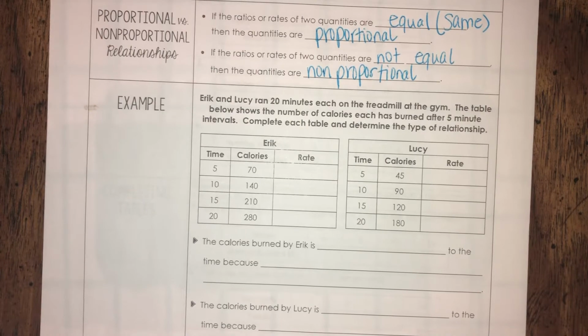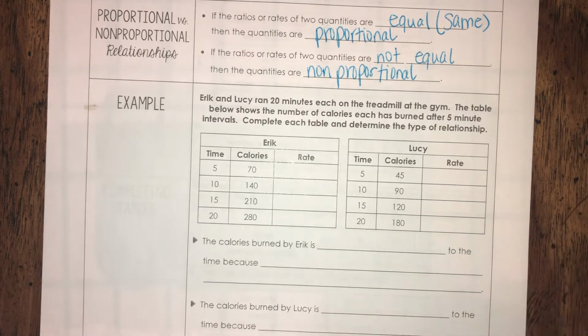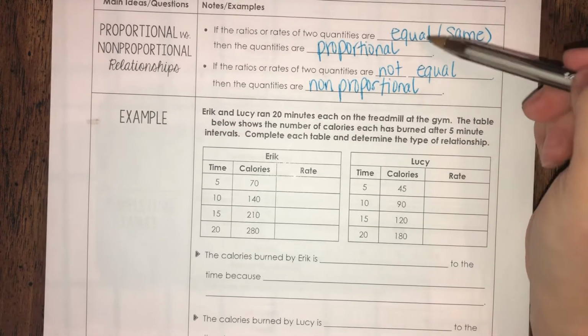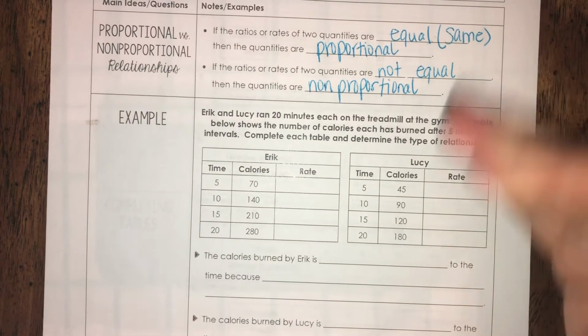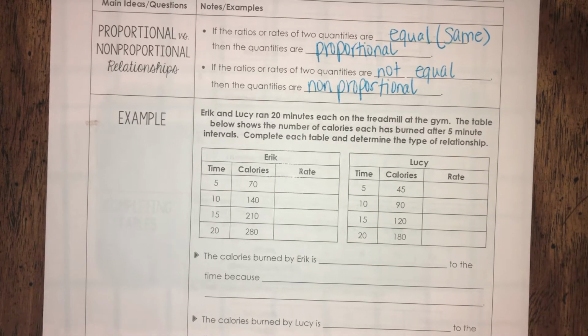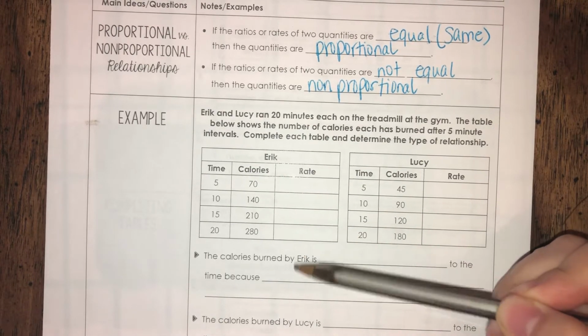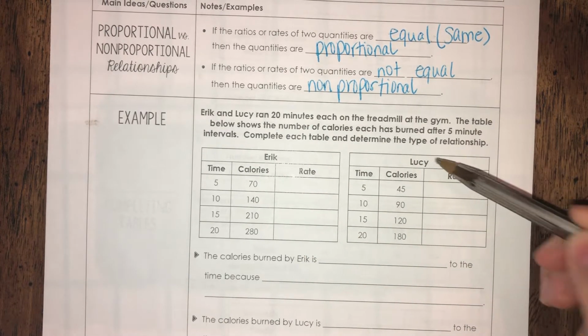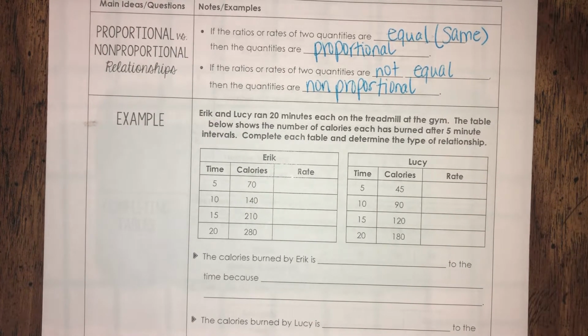Now, what we're trying to figure out is if Eric is running at a proportional rate, meaning is his burning of calories in his time equal all the way down? In other words, it's like thinking about the idea of pace. Is Eric running at the same rate over and over again? Is Lucy running at the same rate over and over again? So how do we figure this out?